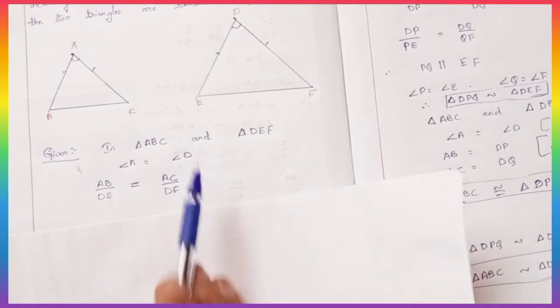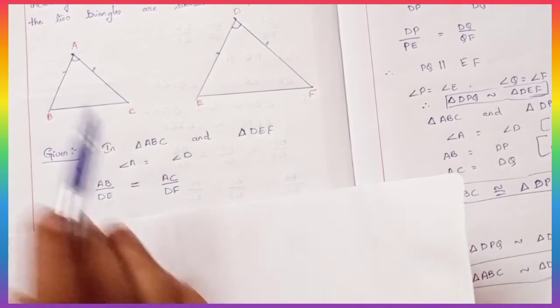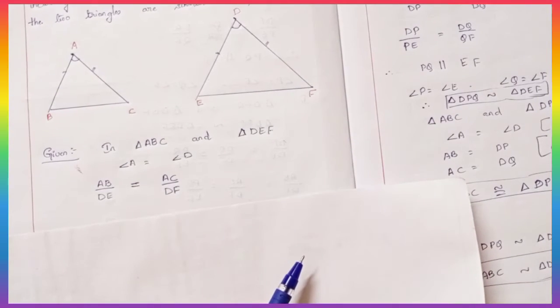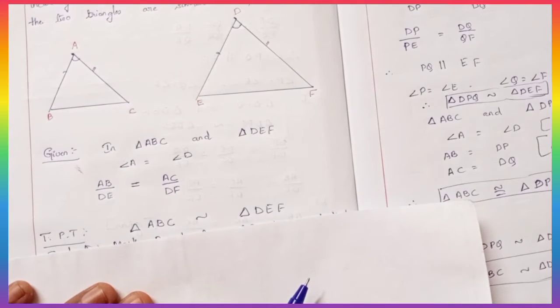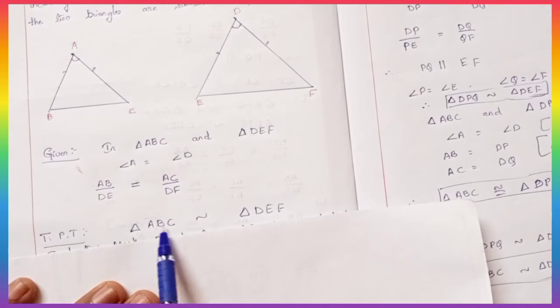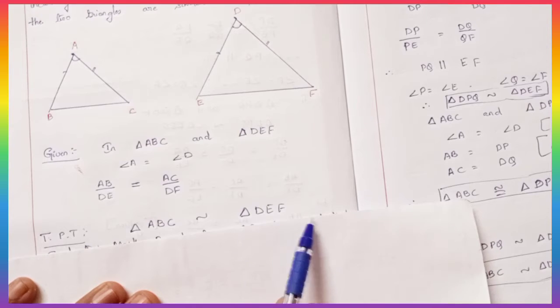I hope that you have understood with respect to the figure and the statement. Next, what we need to prove? We need to prove that these two triangles are similar to one another. Which are the triangles? That is triangle ABC is similar to triangle DEF.